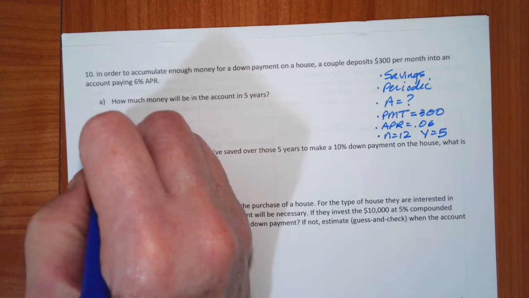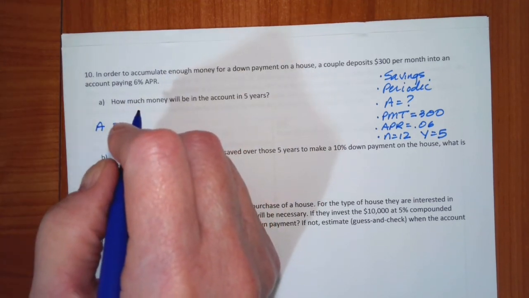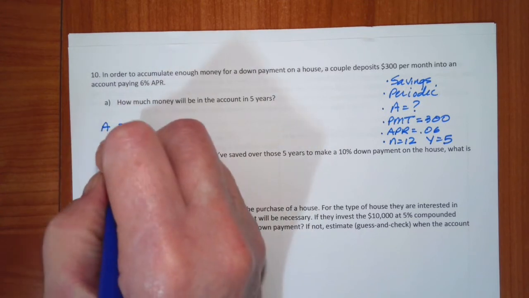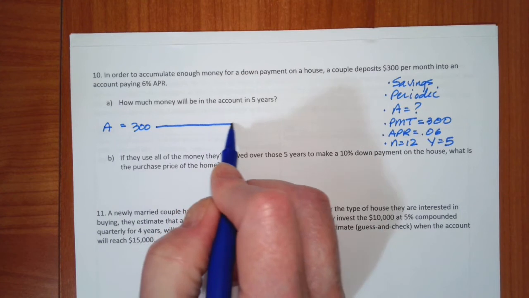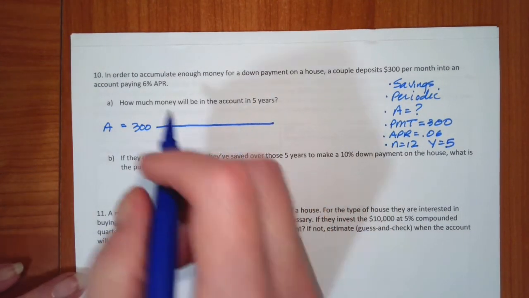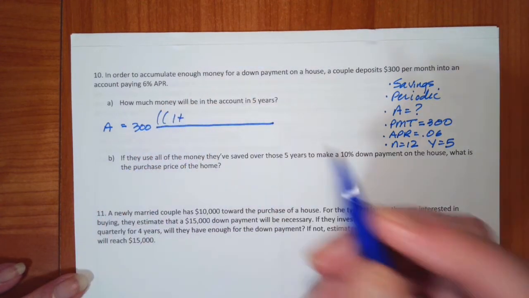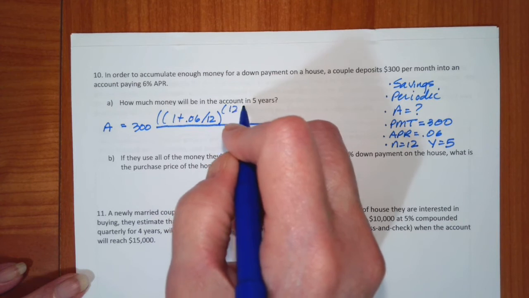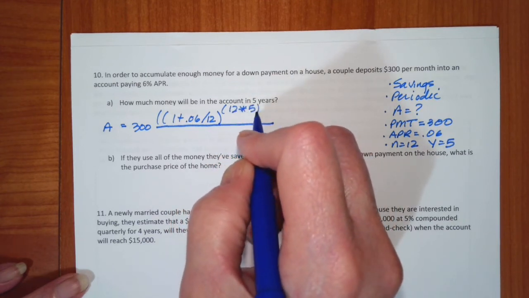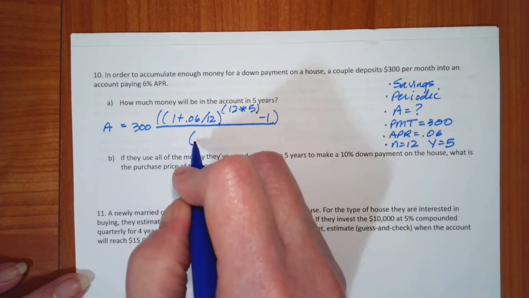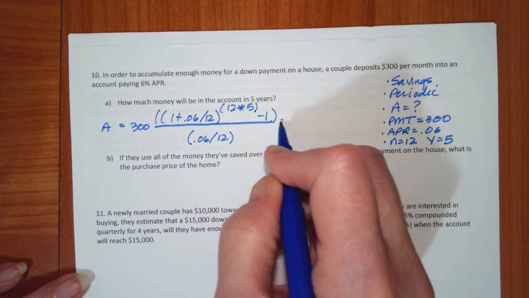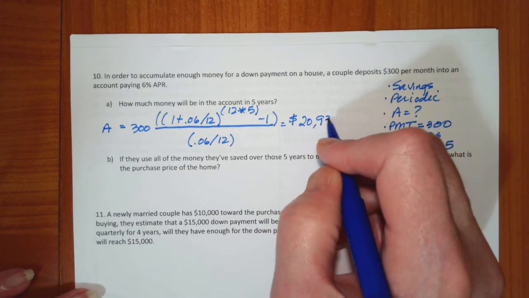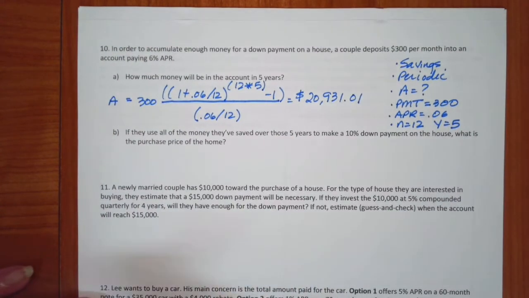So I know the accumulated amount in the account is going to be the payment, which is $300, times one plus the APR divided by N to the N times the number of years, minus 1, all divided by the APR divided by N. And you get that in 5 years, the couple will have $20,931.01 in that account.